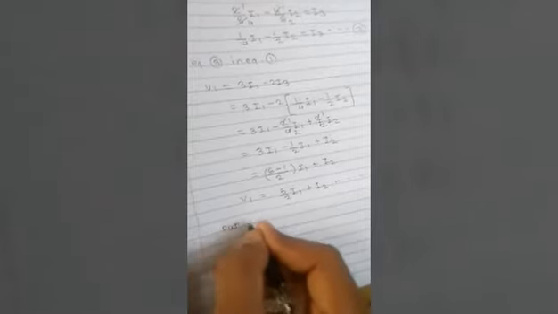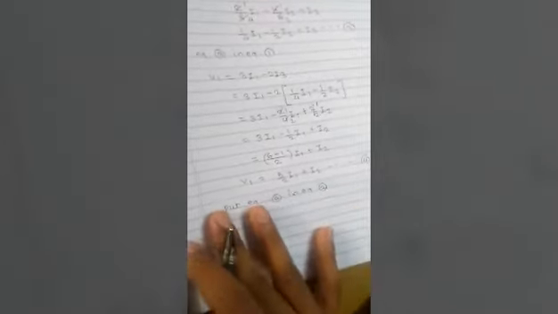Okay, then put equation 3 in equation 2. What is our equation 2? V2 is equal to 4I2 plus 4I3.